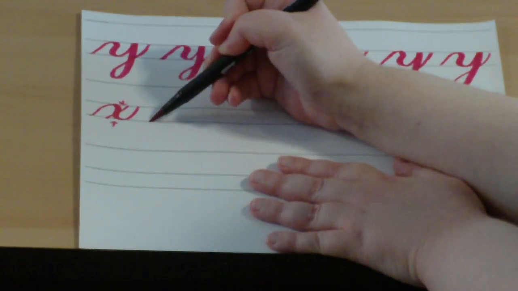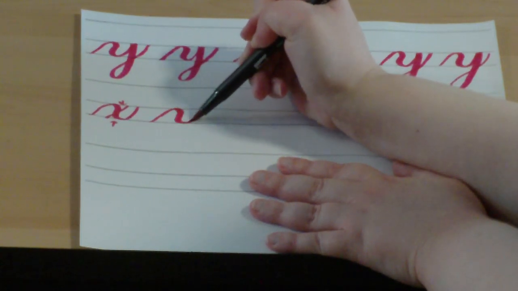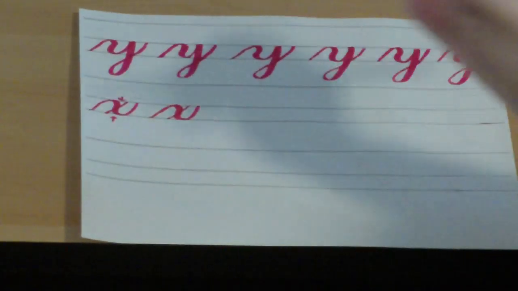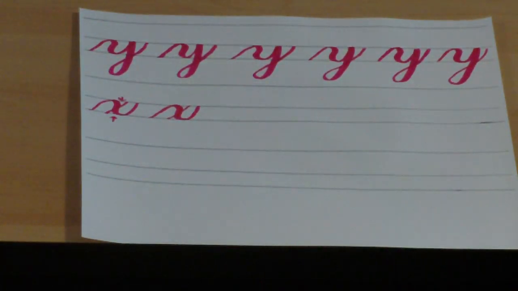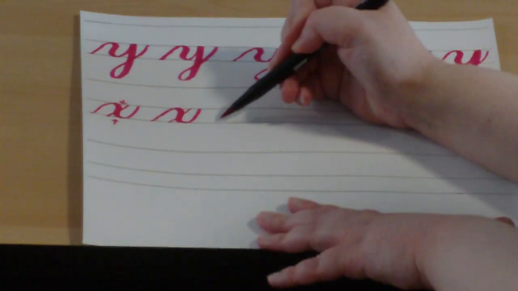One more time. Start at the baseline, compound curve, slant. Now I would slant your X's right away just so you make sure you have the evenness of the triangles. But I'm going to give you a minute or so to finish this on your own. So here we go.